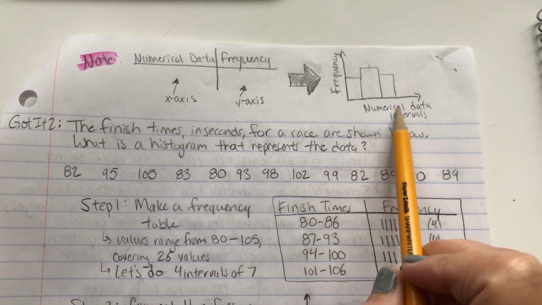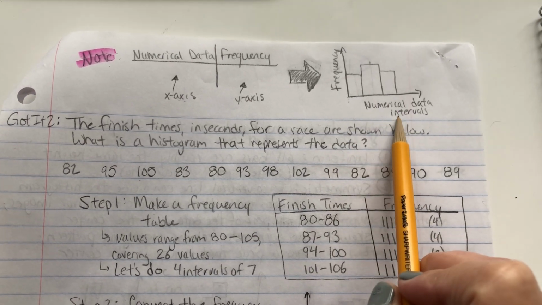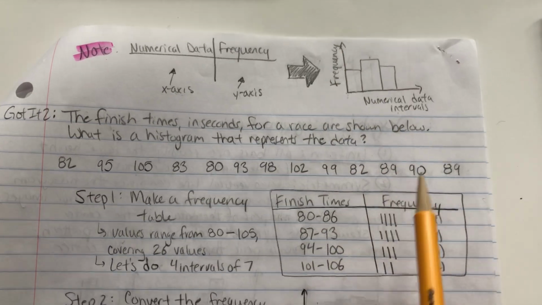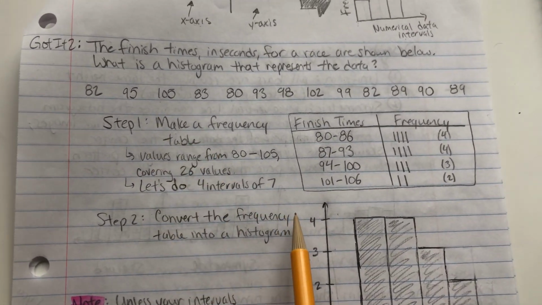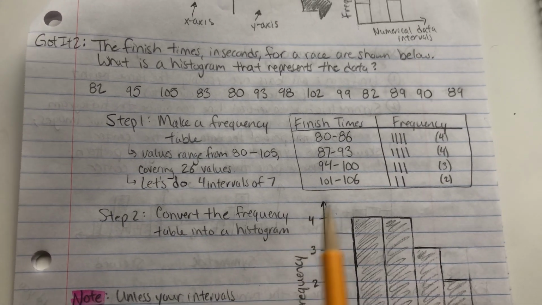And you want to make sure you title. Notice there's no gaps between the bars. You're going to put your interval ranges along the bottom and your frequency across the y-axis here. So for Got It 2, the finish times in seconds for a race are shown below. What is a histogram that represents the data?